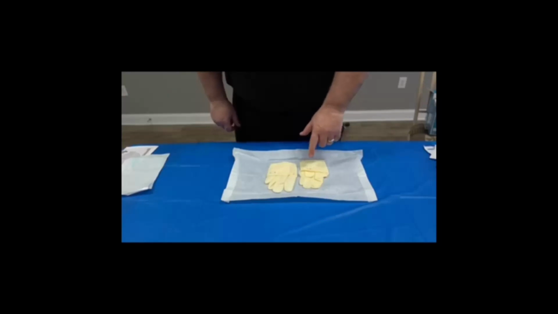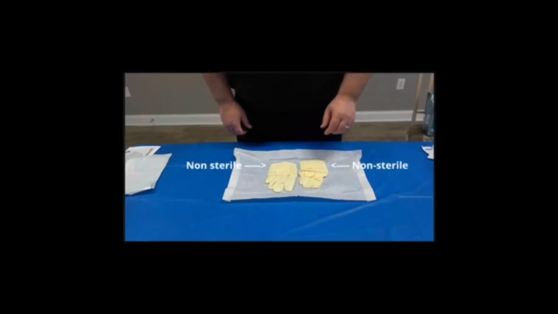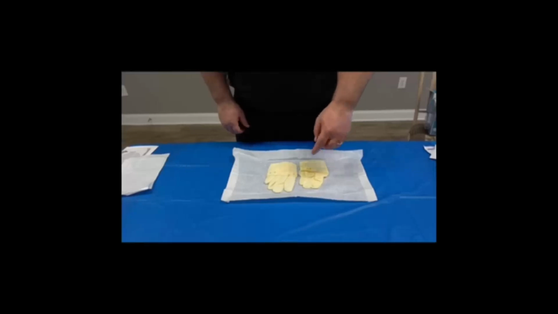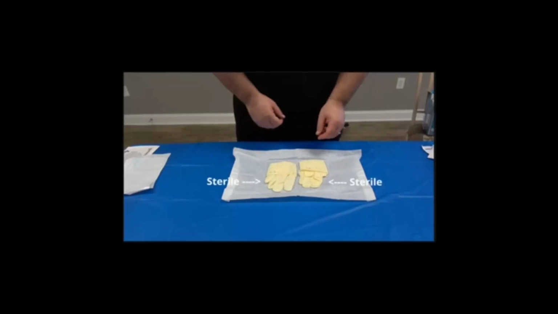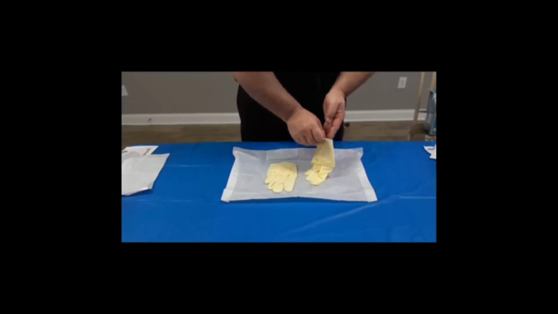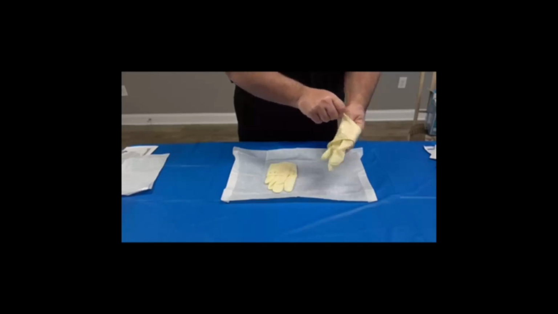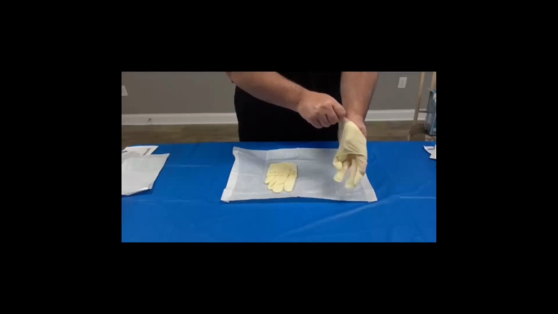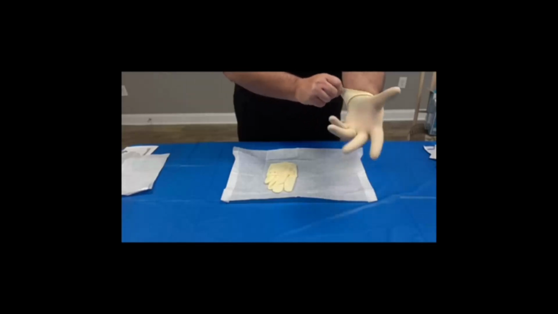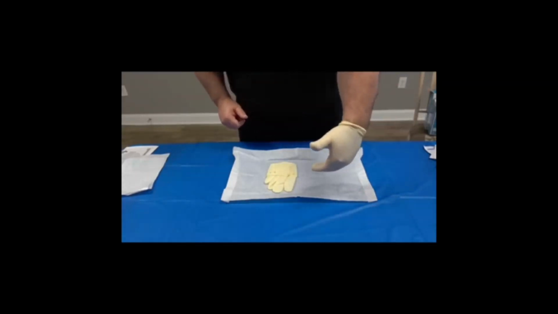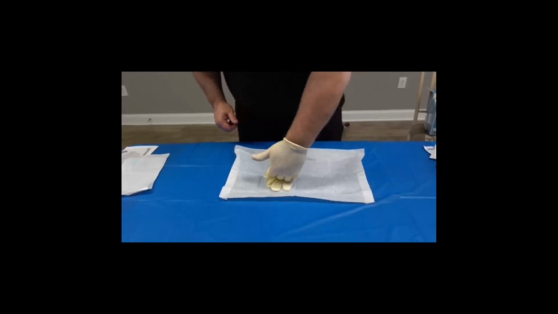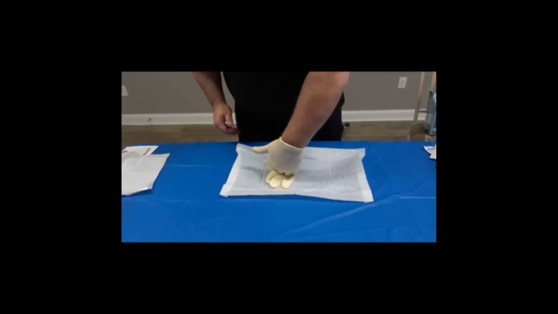So the inner area of the cuff is considered non-sterile, so we can touch that. Anywhere that's on the outer part of the glove is considered sterile. So we're going to slide in, making sure our fingers and thumb get aligned properly. Pull that on. Then we're going to use our sterile glove to slide inside of the opposite hand glove.